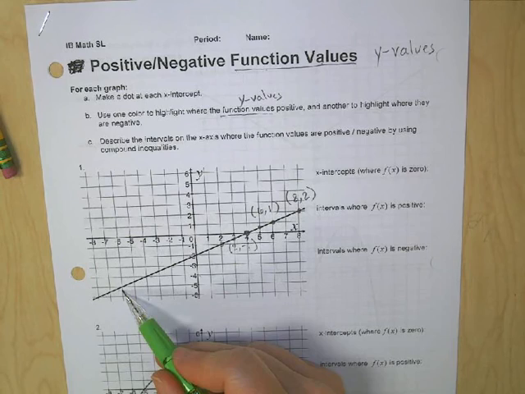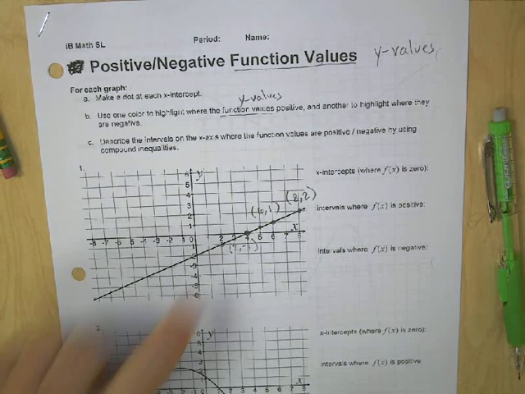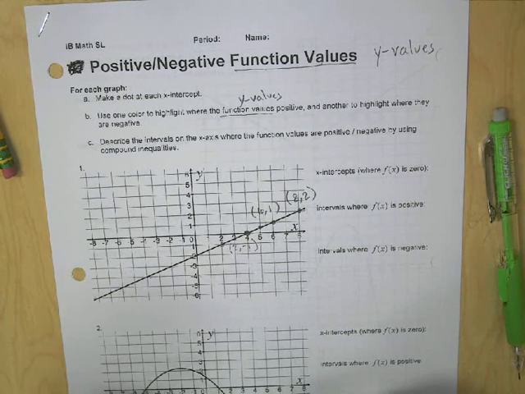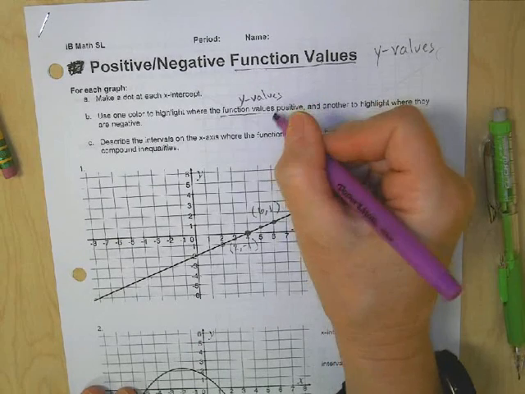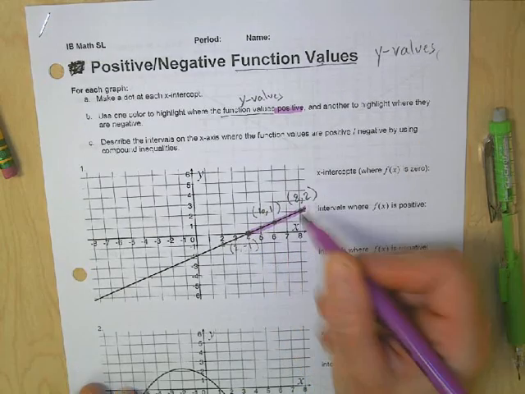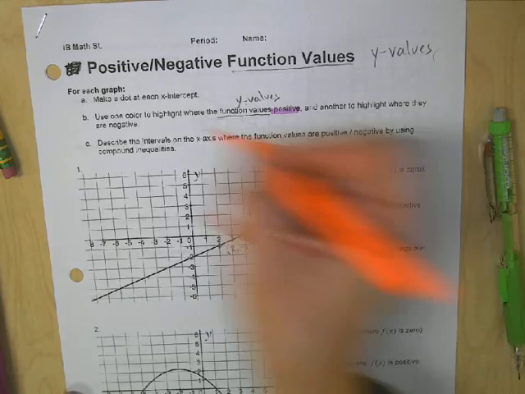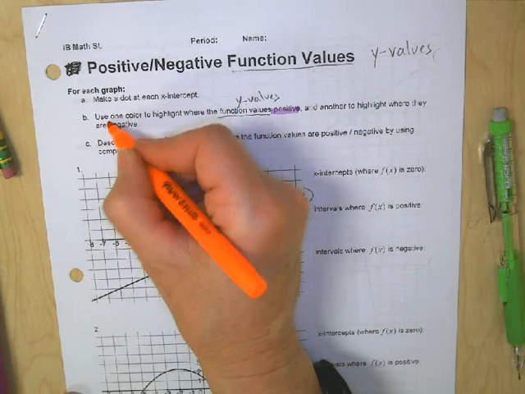So where are my negative y values? They are all down here, and my positive y values are up here. So we need two highlighters, one color for positive, one color for negative. I'm going to go ahead and make my positive be purple. I should have green and purple to go with our cappuccino colors today, but I don't. All right, so I'll use orange instead. So my negatives, my negative function values, are going to be down here.